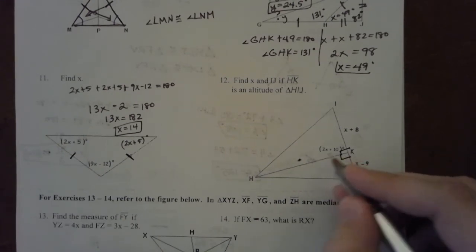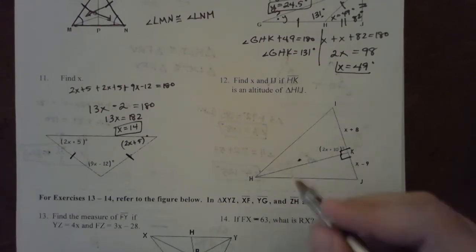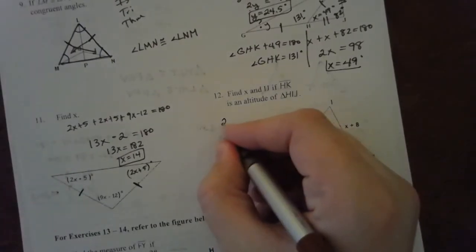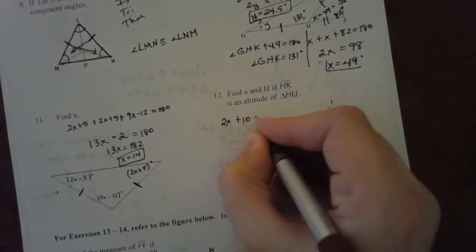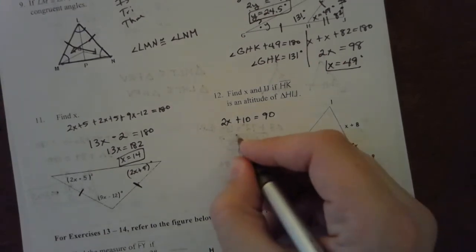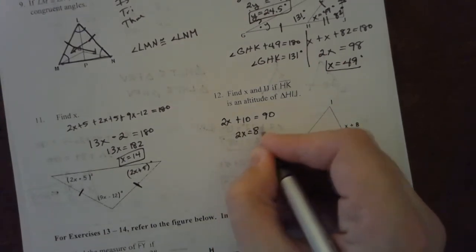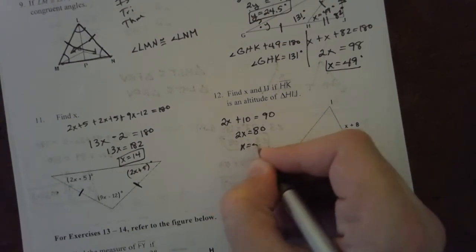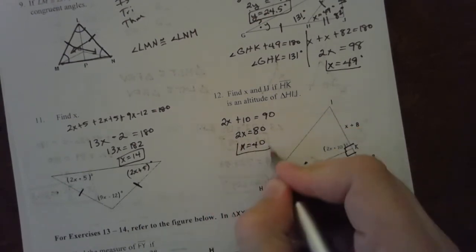So this angle right here, 2x plus 10, that represents one of the angles created by that altitude. So that 2x plus 10 angle is a right angle, which means we can set it equal to 90. So now from here we can go through and we can solve for x. So subtract 10, we get 2x is equal to 80. Divide by 2 and we get x is equal to 40. So that's half the puzzle.